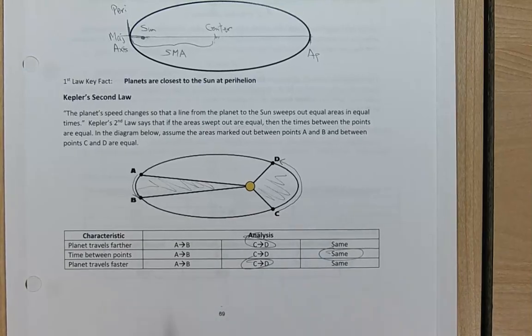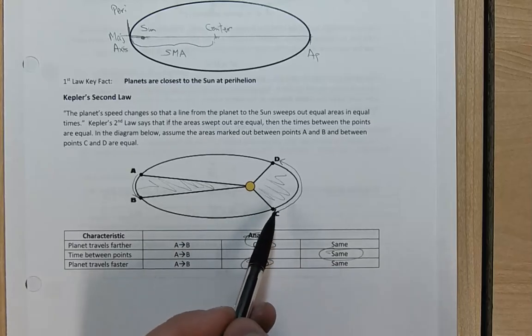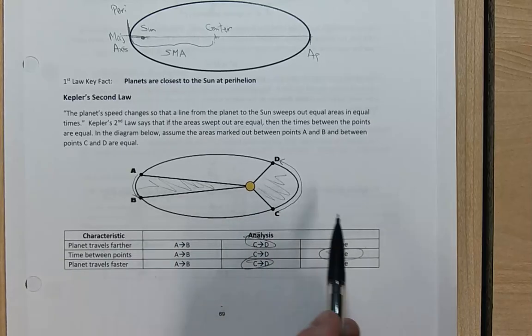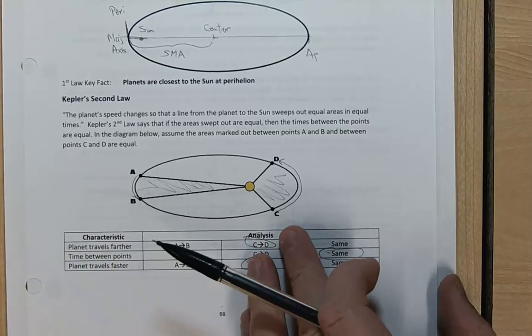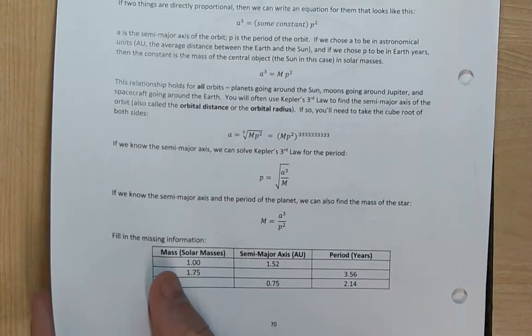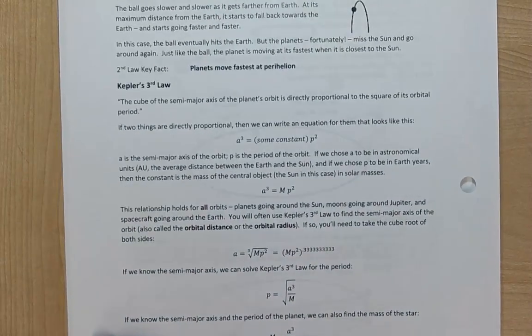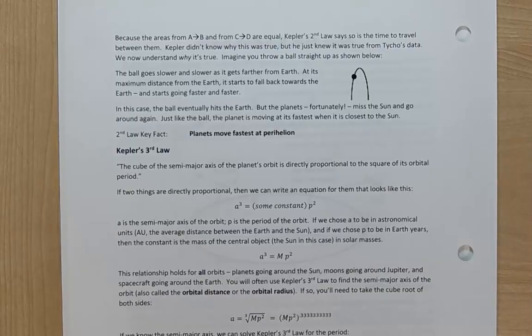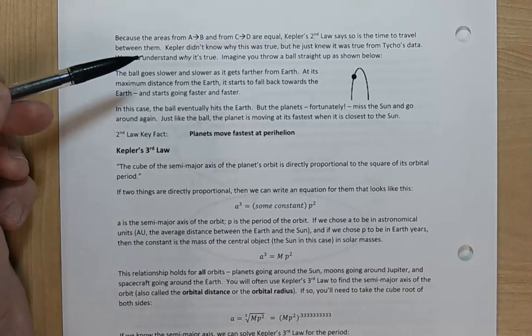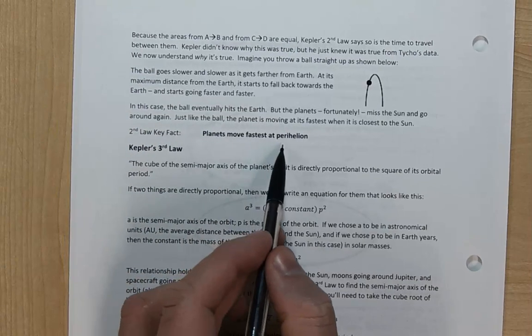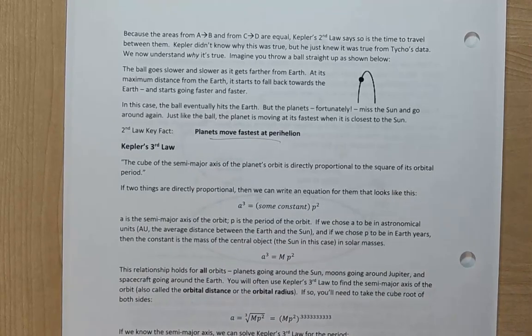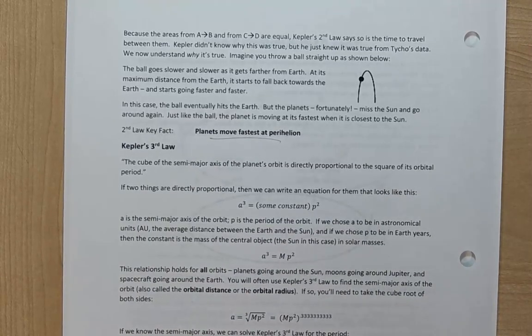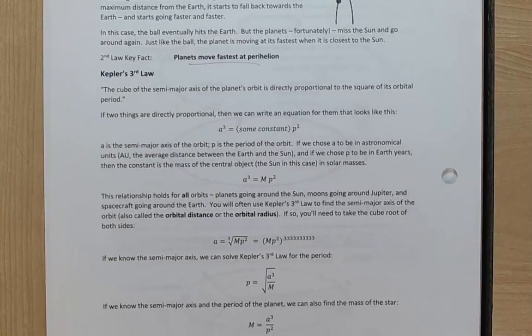So that's the general behavior: when a planet is closer to the sun, it's going to be going faster. When a planet is farther from the sun, it's orbiting with a slower velocity. So the planet moves fastest when it is closest to the sun. When is it closest to the sun? When it's at perihelion. That's the definition of perihelion.